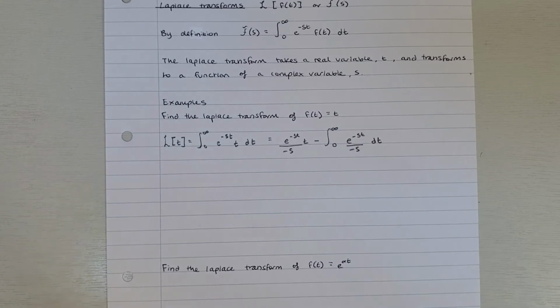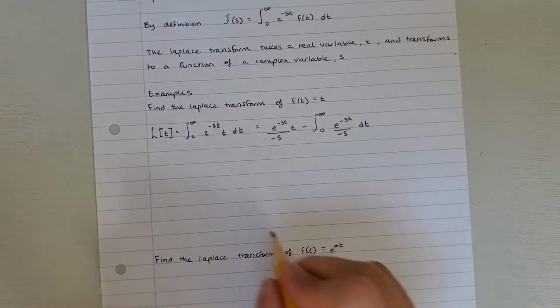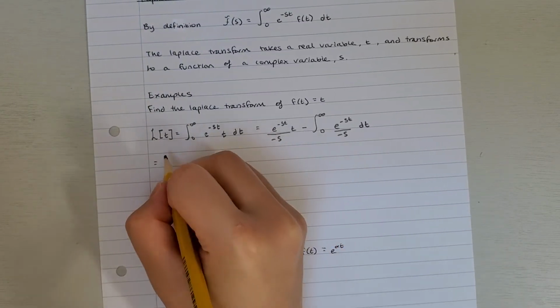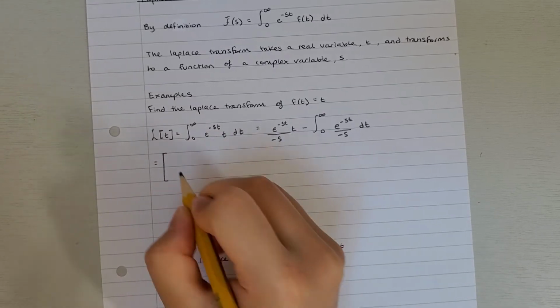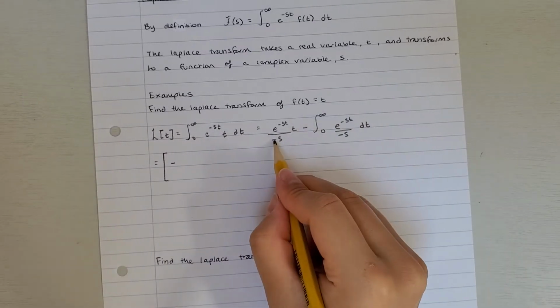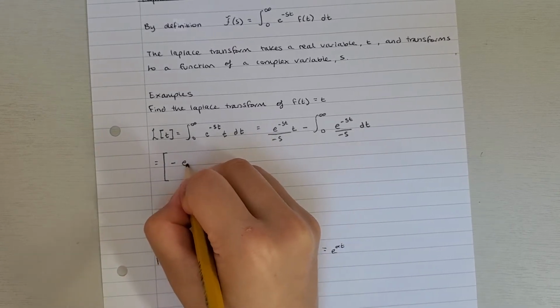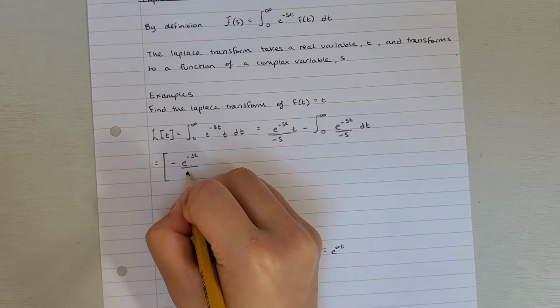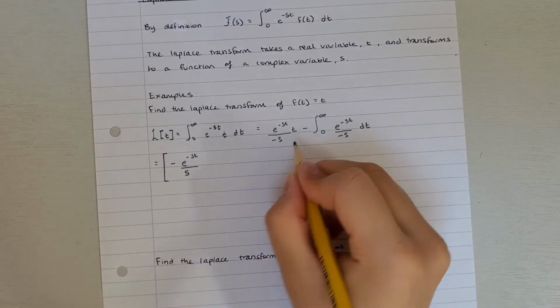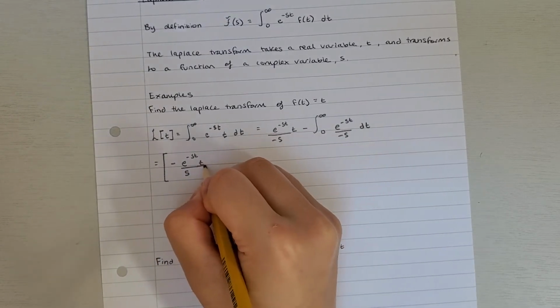If we finish this integral, I usually put them in square brackets. We have negative e to the negative st divided by s, and that's multiplied by t of course.